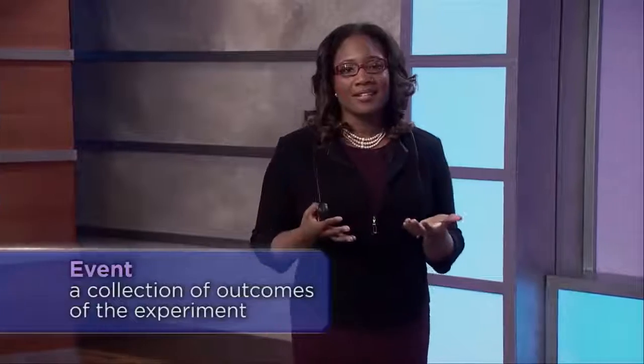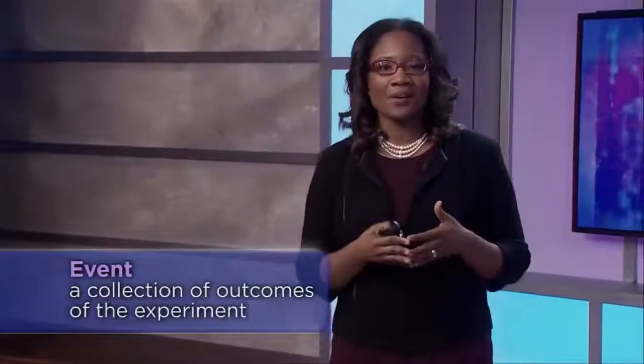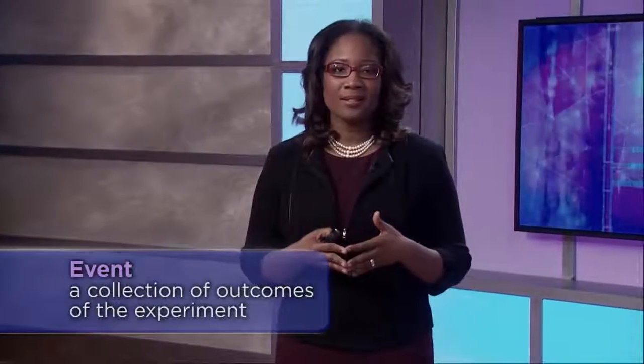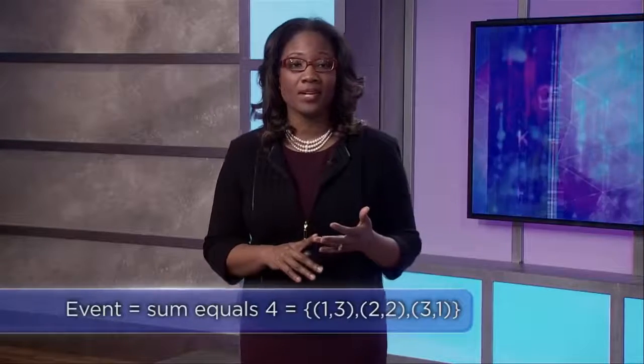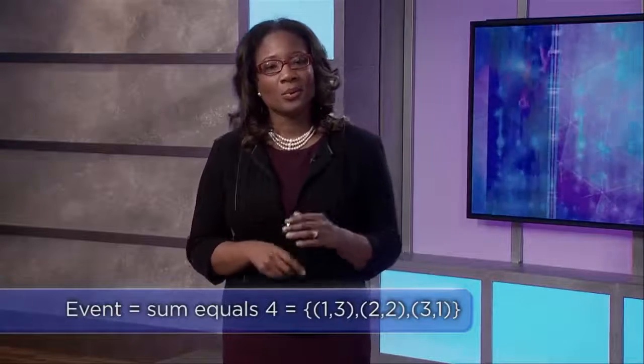We define an event as a collection of outcomes of our experiment. If we flip a fair coin, for example, the event might be that we flip a head. Or in our rolling a fair die, maybe we define an event as the sum equals 4, in which case there are 3 possibilities: 1 and 3, 2 and 2, or 3 and 1.